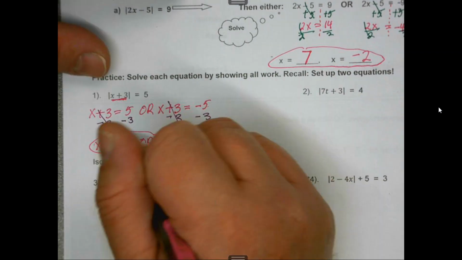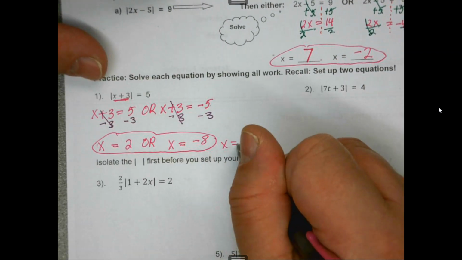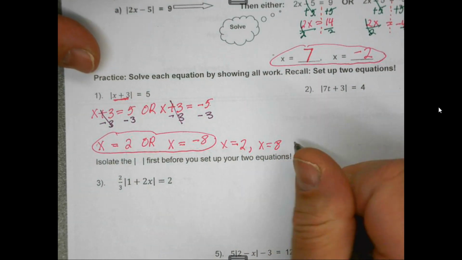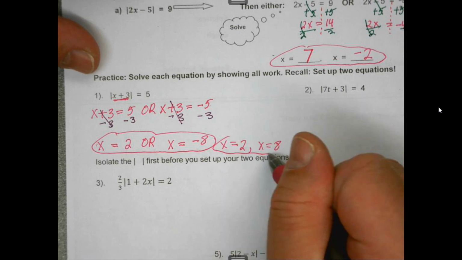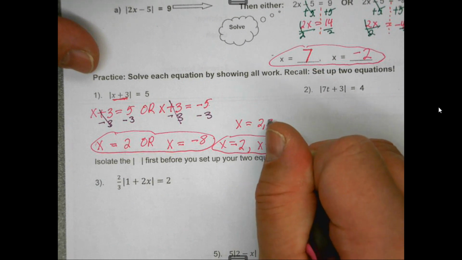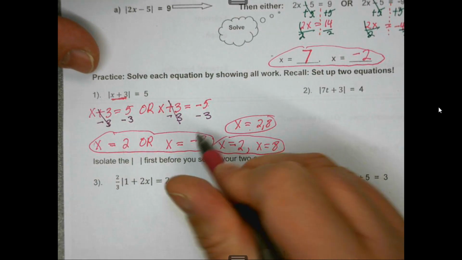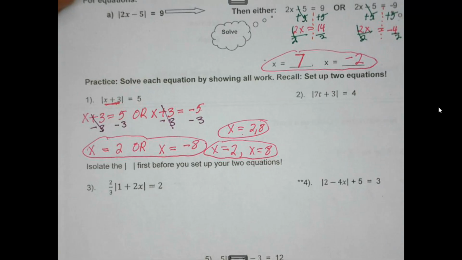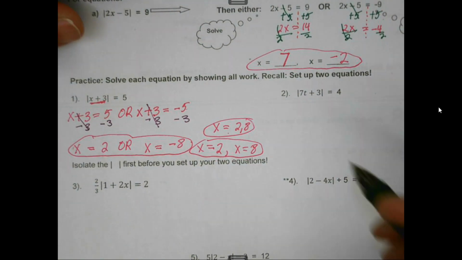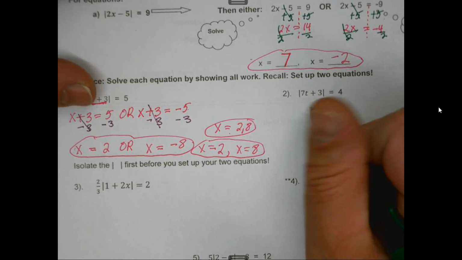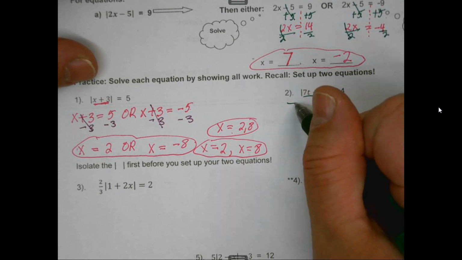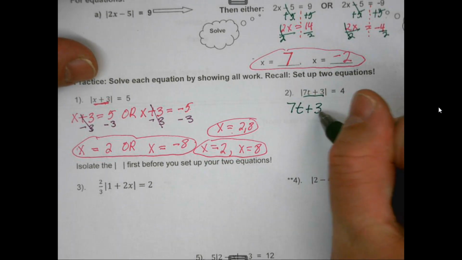You can even do it shorter than that: x equals 2 comma -8. Either way, got three different ways you can write the solutions to equations. Now you can even put the negative first. I prefer putting the negative first. It's just a habit.